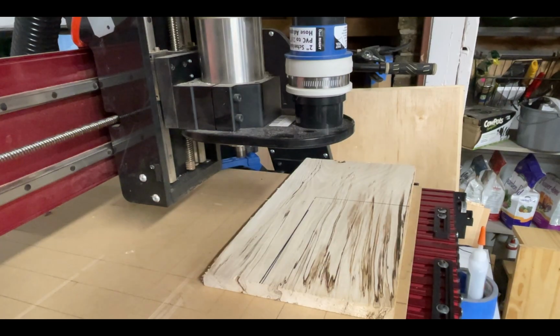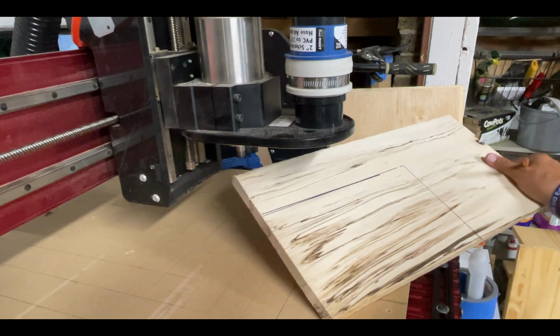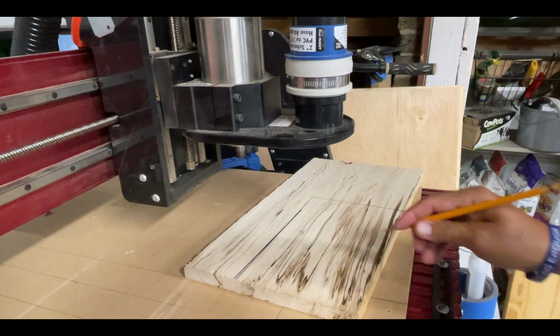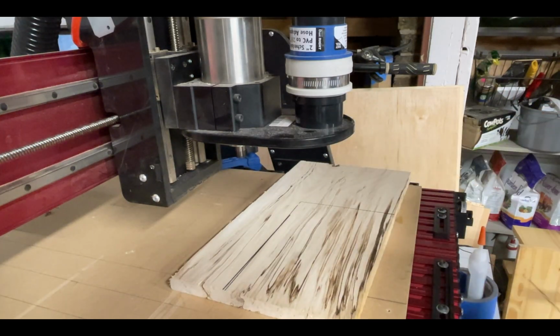All right, so here we are at the CNC, and we're going to get our material ready to put on. I'm using this piece of spalted maple. Now it's a little bit bigger than my material size, but you can see the outline that I'm going to be using for this particular project.